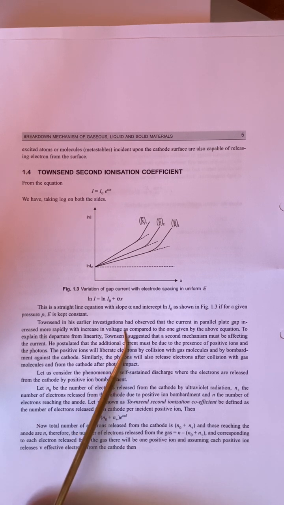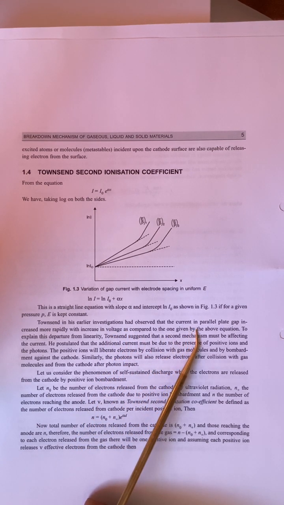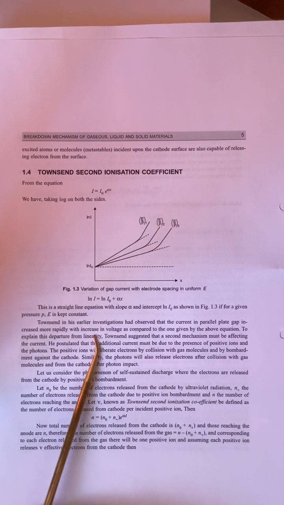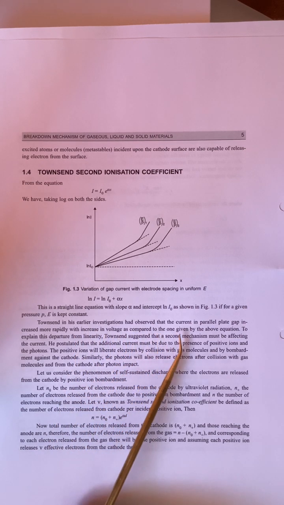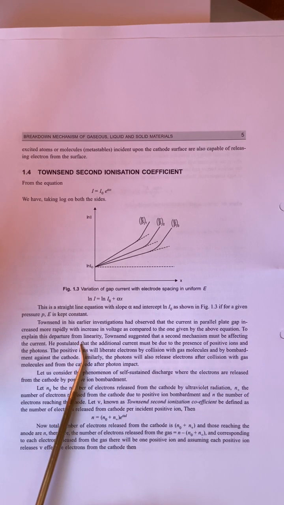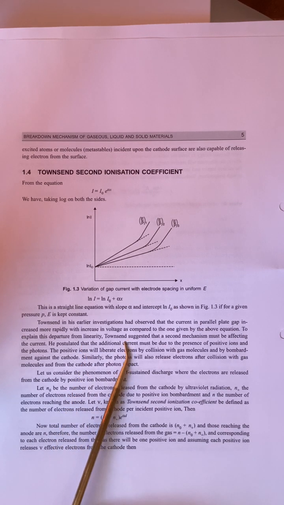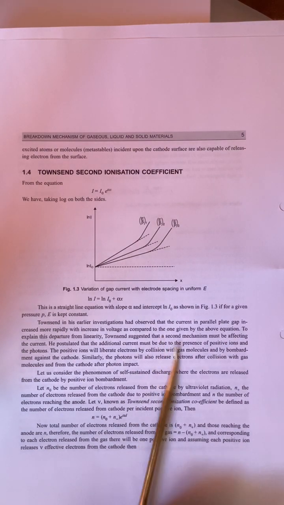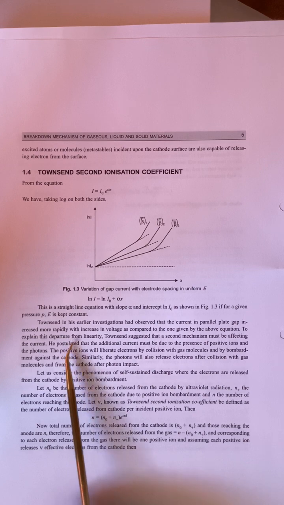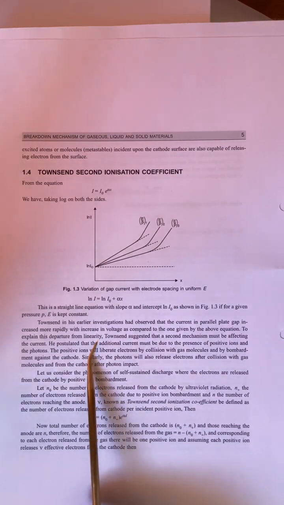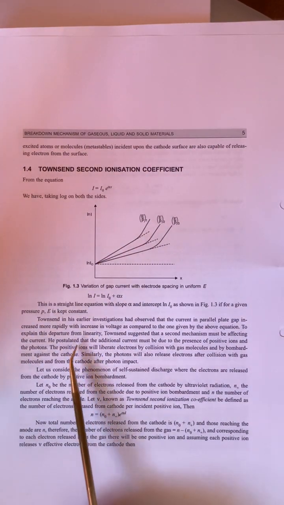Townsend, in his earlier investigations, had observed that the current in your parallel plate gap increased more rapidly with increase in voltage as compared to the one given by the above equation. To explain this departure from linearity, Townsend suggested... Obviously, I have to explain, because that's what this whole excursion is about. Here it says, to explain this departure from linearity. Linearity, the word that we used was proportion, meaning proportionality.